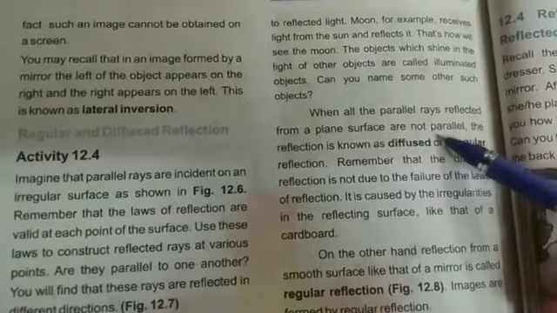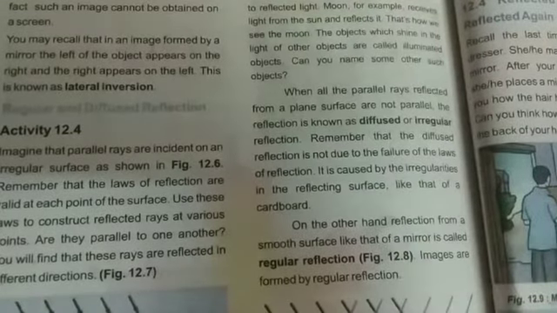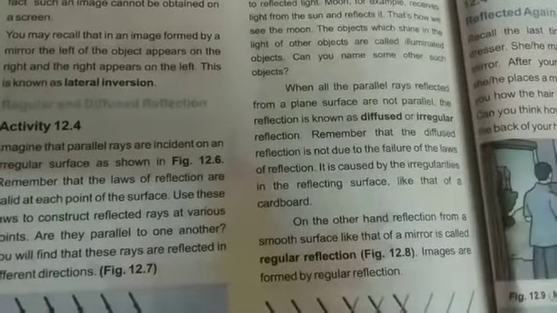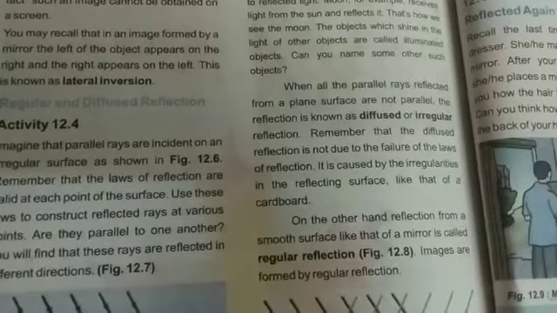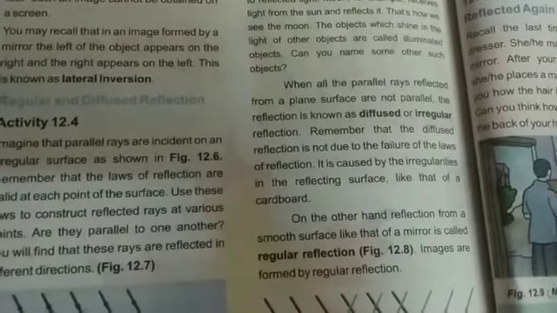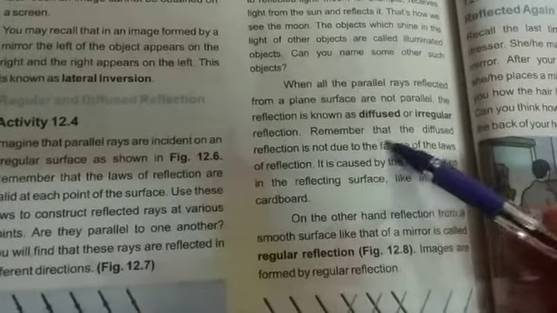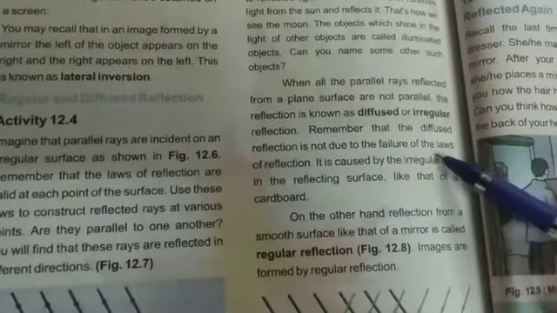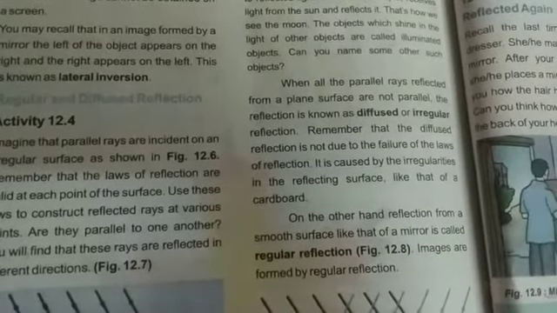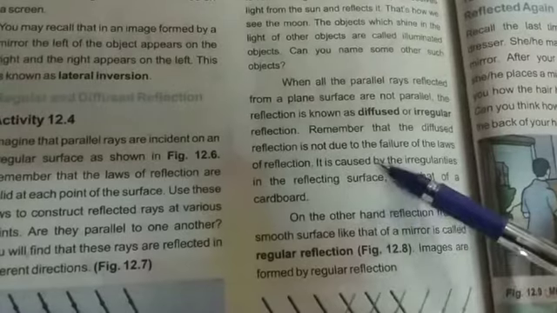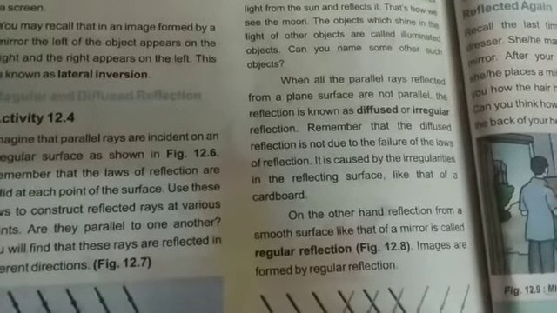When all the parallel rays reflected from a plane surface are not parallel, that means the rays are falling parallelly on a surface, but they are not reflecting parallelly. They are incident parallelly, but not reflected parallelly. That type of reflection is known as diffuse reflection, or irregular reflection. Remember that diffuse reflection is not due to the failure of the law. The law is the same, but it is caused by the irregularities in the reflecting surface.